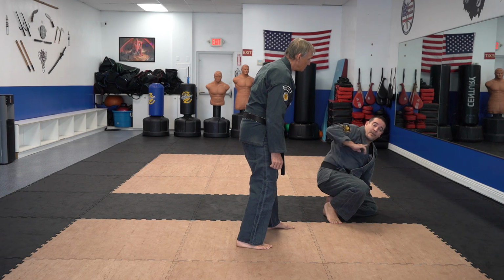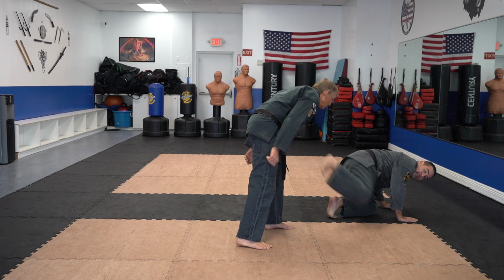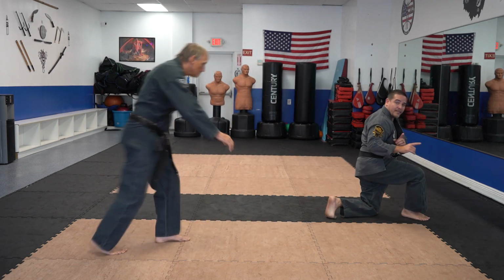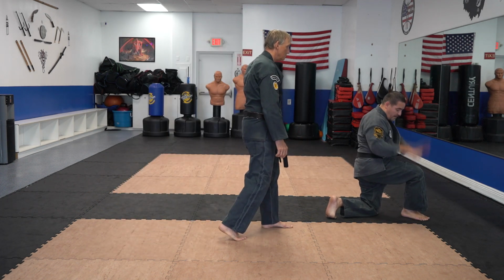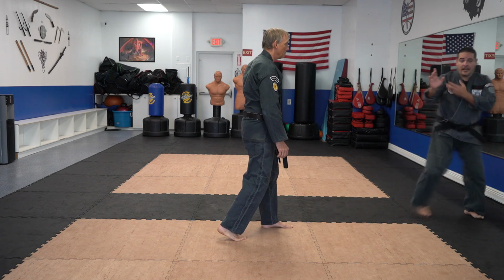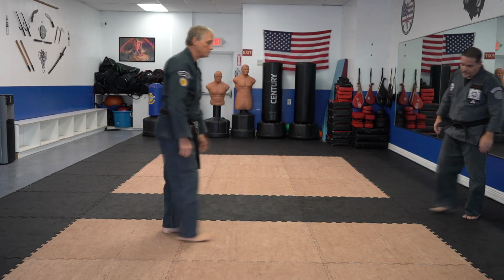But the idea here is that I want to create space by sending him away and immediately start to stand up. So once I kick, I begin my cross out, which would be to stand up. Again, already put my leg there, and I can come up and cover.